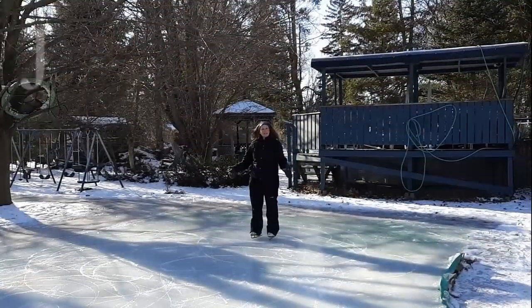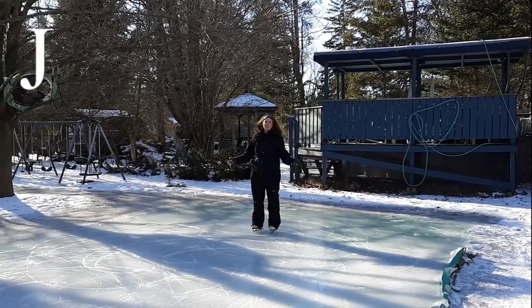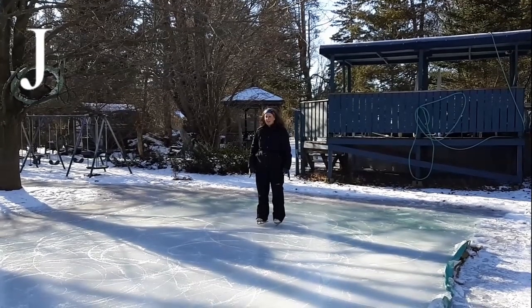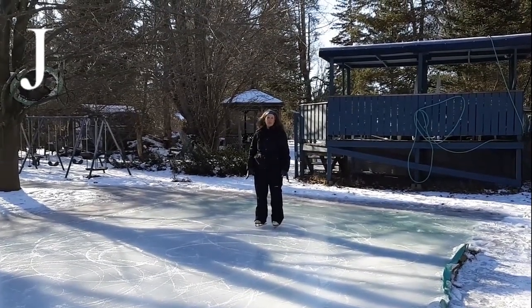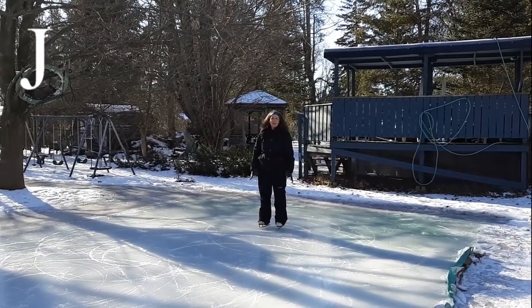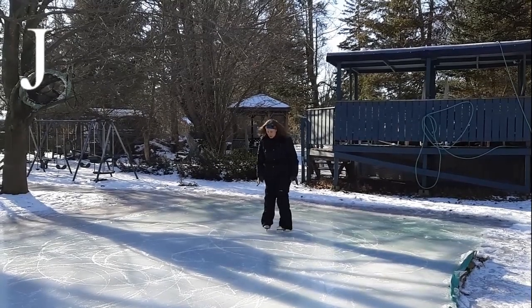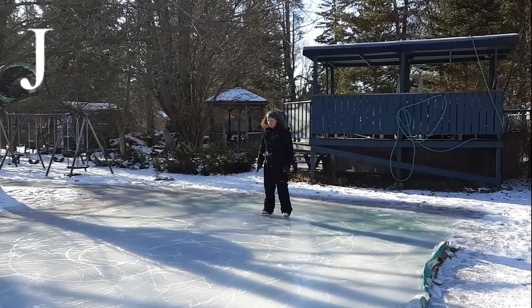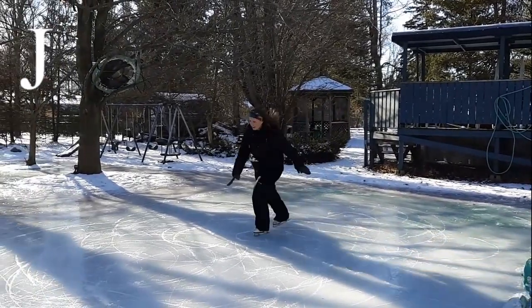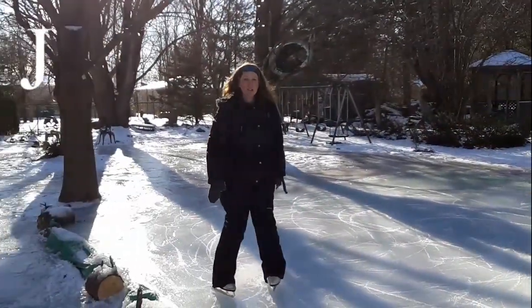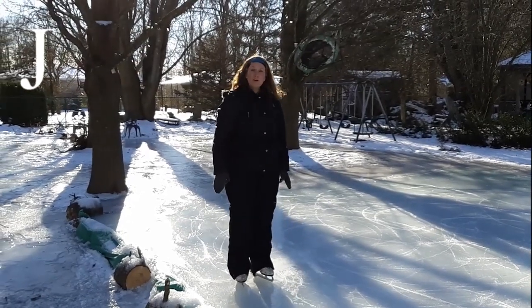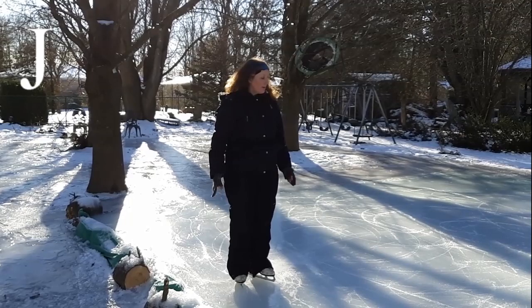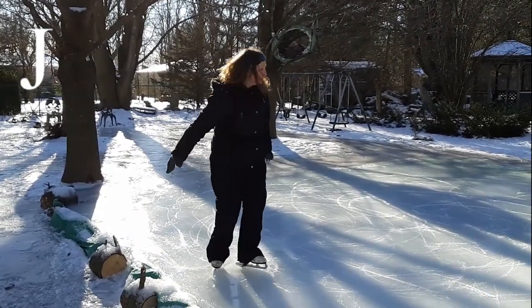J stands for jump. That we do a lot of the time in skating when we get into figure skating. So we have a jump called the bunny hop that they now call a power jump. That one kind of is like a scissor kick in the air. We also have a rotating power jump, which is what you had seen already, which is just a waltz jump.